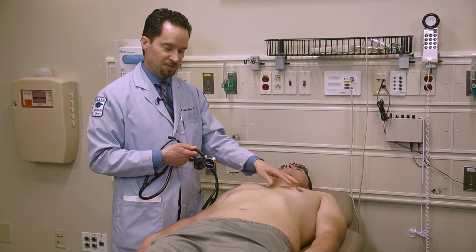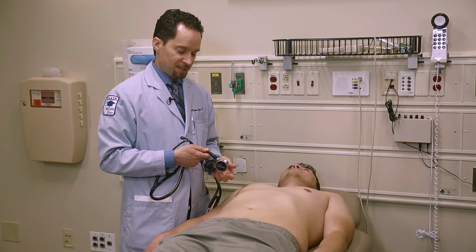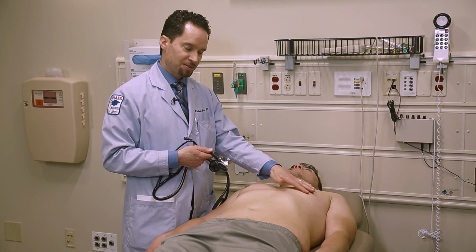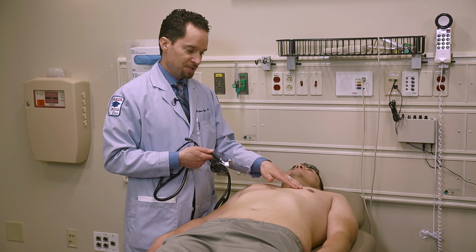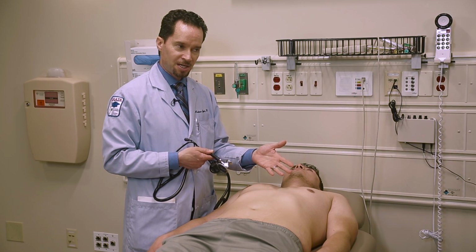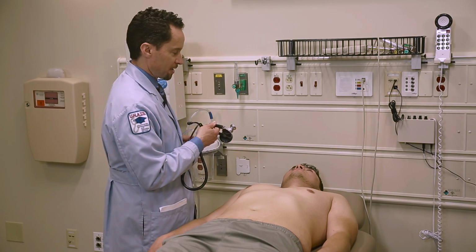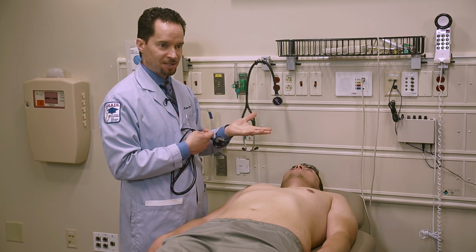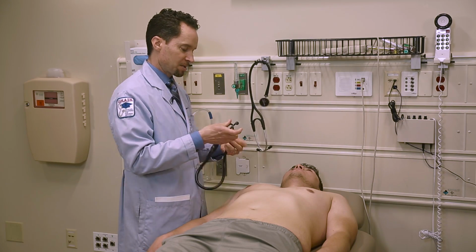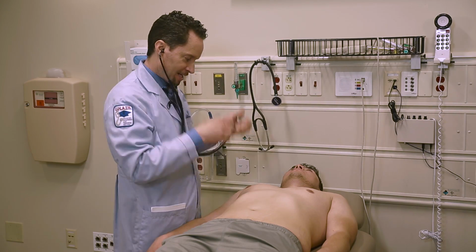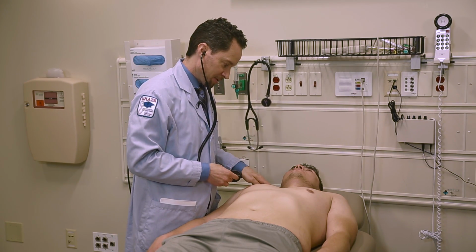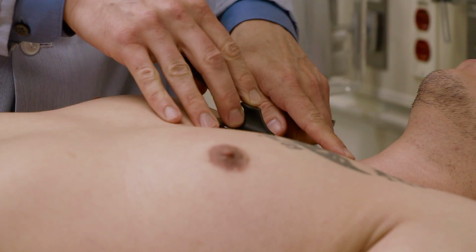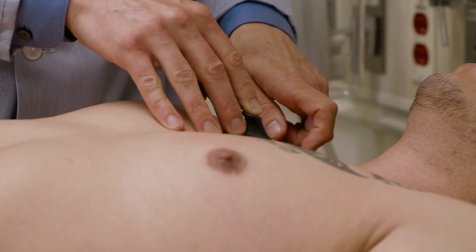You always listen with the diaphragm in every spot, and listen with the bell down here at the apex near the PMI for the low-pitched sounds of the S3s and S4s, and also for the low diastolic murmurs. So I'll go ahead and do that now. I can see his carotid impulse here, so I can easily tell when systole is.